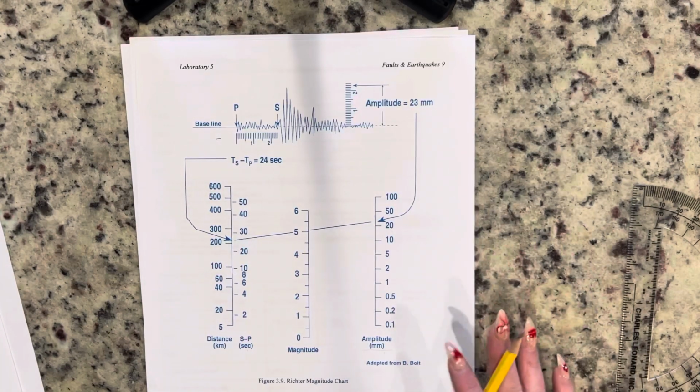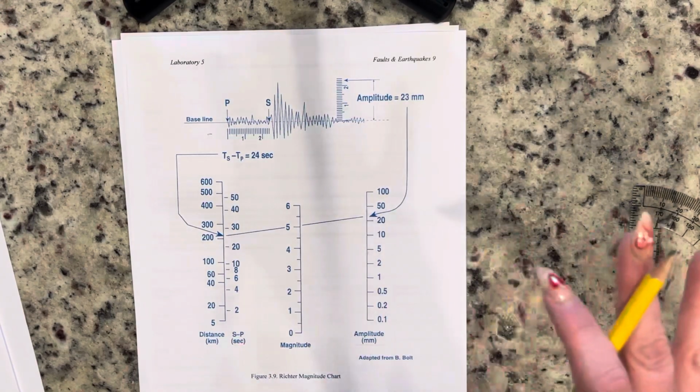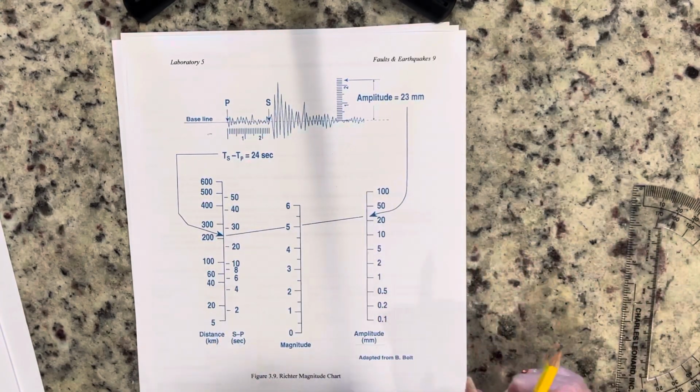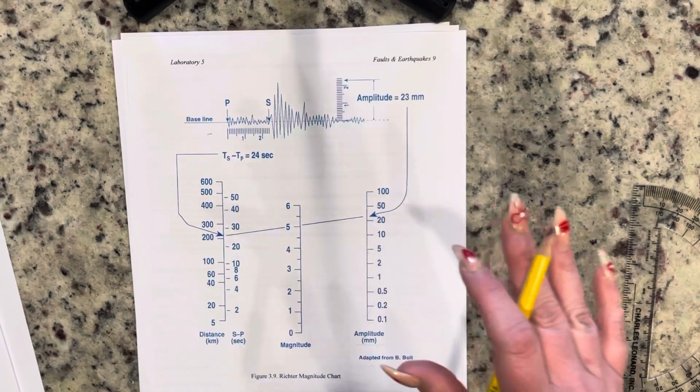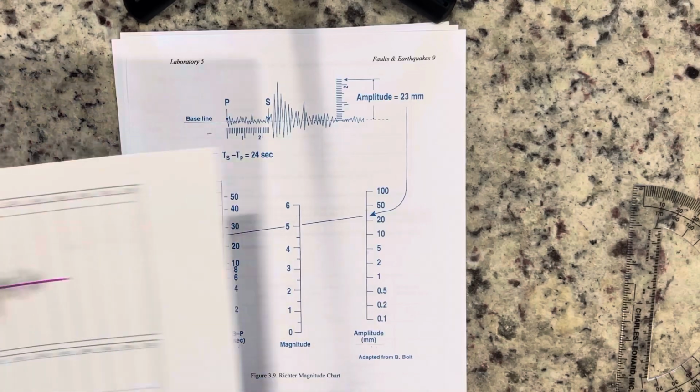Now with real earthquakes, this is a real earthquake, but with earthquakes today, we run through a computer model and we don't do this by hand anymore. So we need to get the lag time, which we've already done, and the amplitude of each of the seismograms. So the amplitude's the one thing we haven't done yet.